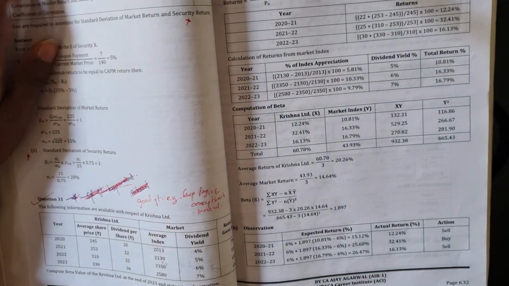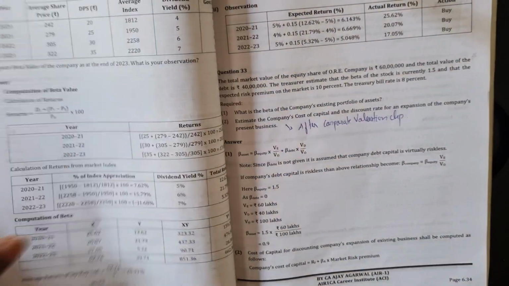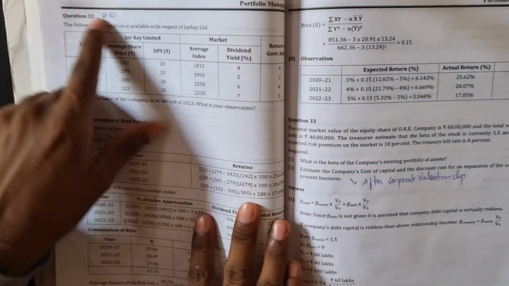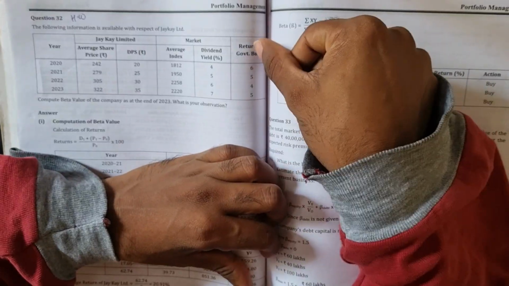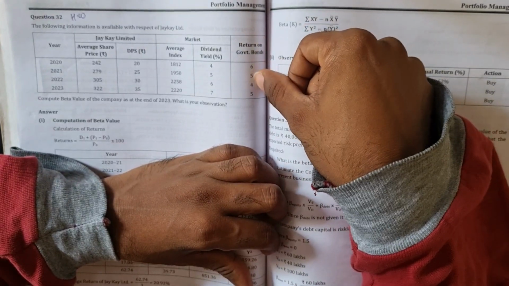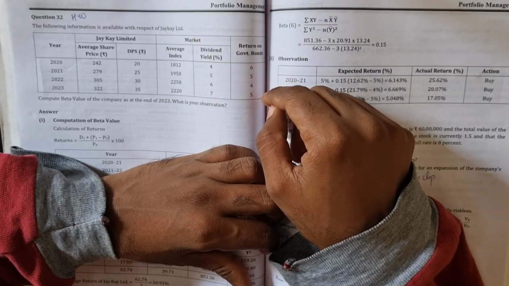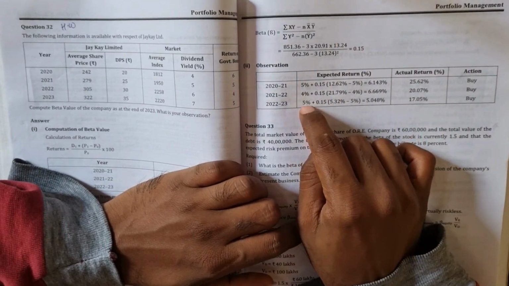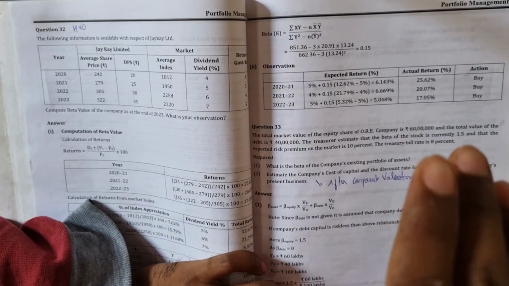So we completed question number 31. It is the same question number 32. Here only one thing you have to keep in mind is that the return on government bond is 5, 4 and 5. Every year take this value only. Rest everything is same, just figures are different. You will be able to solve it very easily.